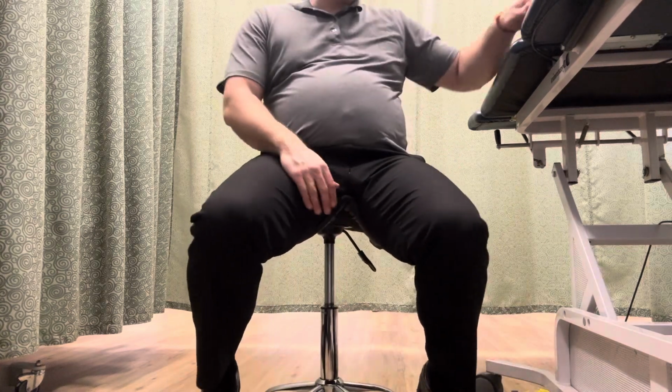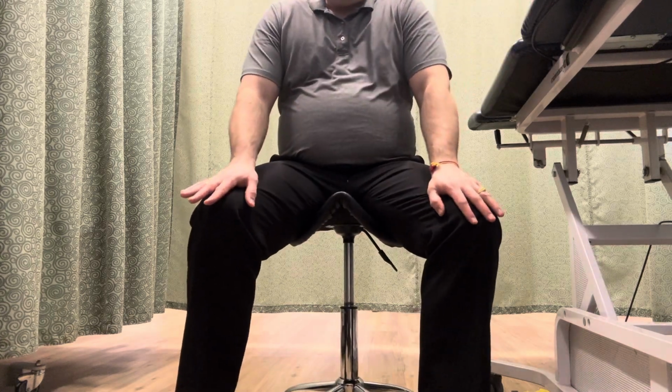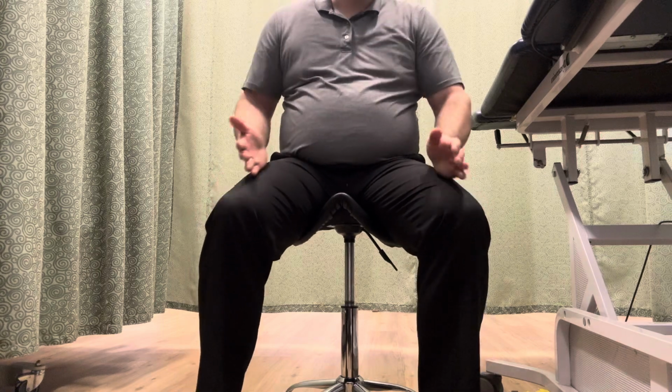Okay, so we're going to combine those things to help with posture, seated, and then I'll demonstrate in standing, even though I don't have an actual wall. I'll demonstrate against the curtain here so you can imagine as if there was a wall.